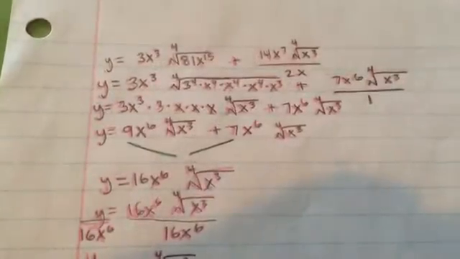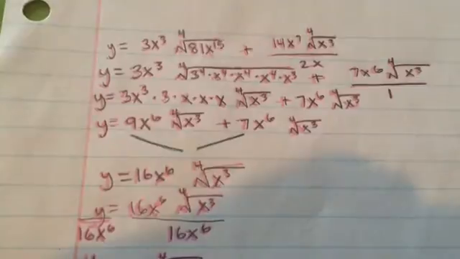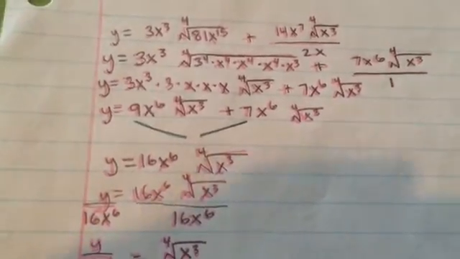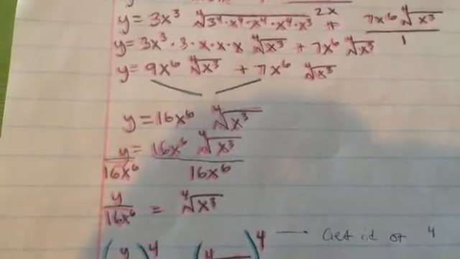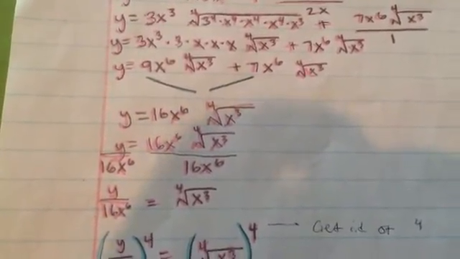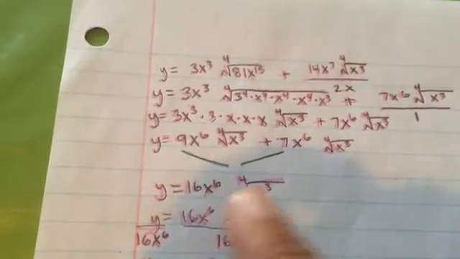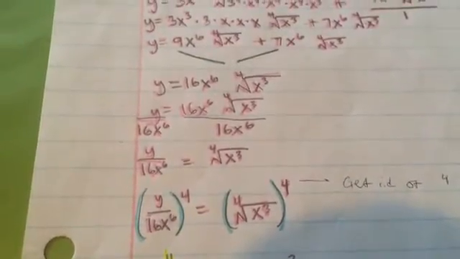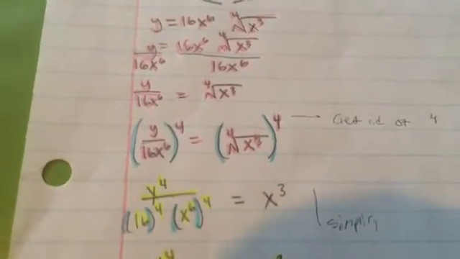Once we do that, we get y equals 9x to the 6th fourth root of x to the 3rd plus 7x to the 6th fourth root of x to the 3rd. And that comes down to y equals 16x to the 6th fourth root of x to the 3rd, because we added 9 plus 7, which gave us 16. After you do that, we're going to take 16x to the 6th and put it over both sides of the equation, which brings us down to this.